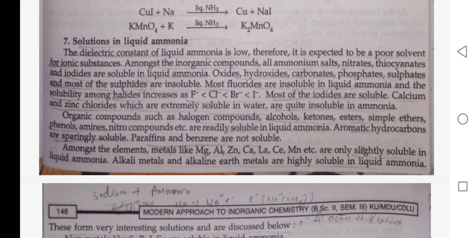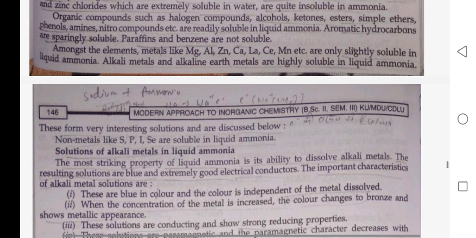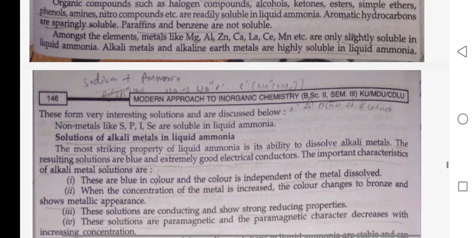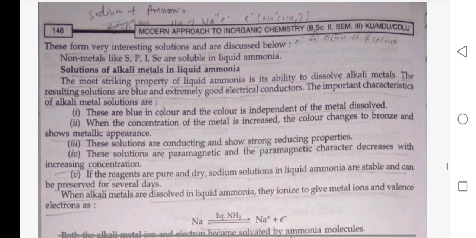Amongst the element metals like Mg, germanium are only slightly soluble in liquid ammonia. Alkali metals and alkaline earth metals are highly soluble in liquid ammonia. These are very interesting solutions and are discussed below. Non-metals like S, P, I, Se are soluble in liquid ammonia.